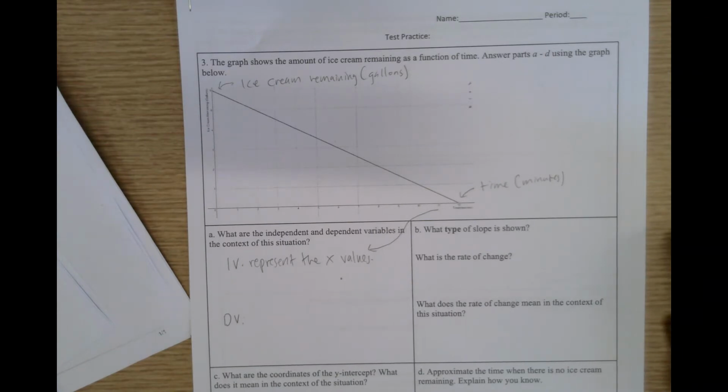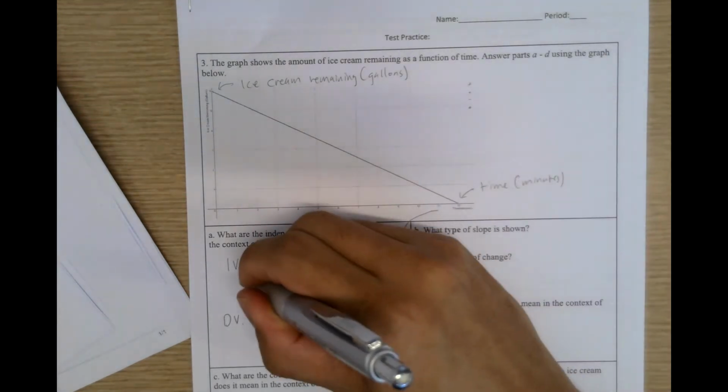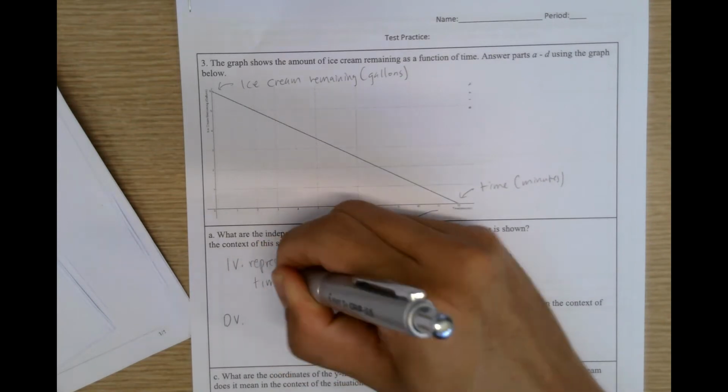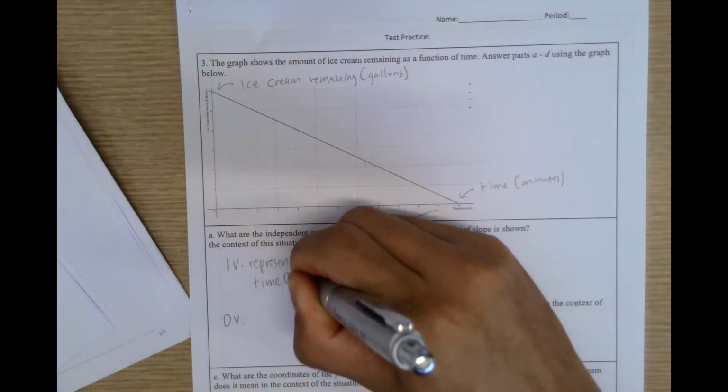So in this case, what is representing the x values here? And you want to look at your graph to see what is the label for the x values. Right there. Minutes. So we have time in minutes. So the independent variable will be time in minutes.